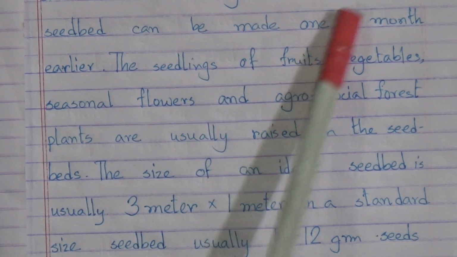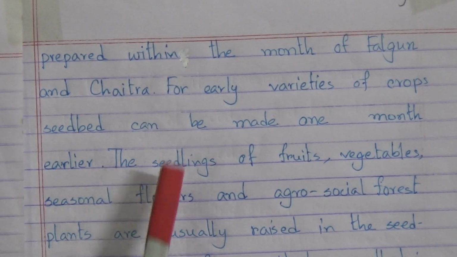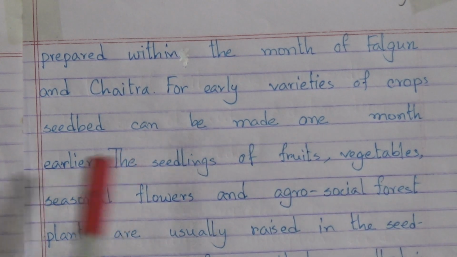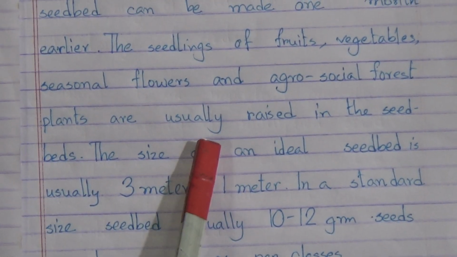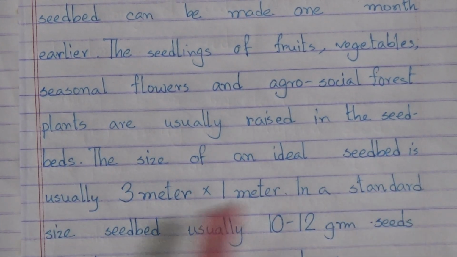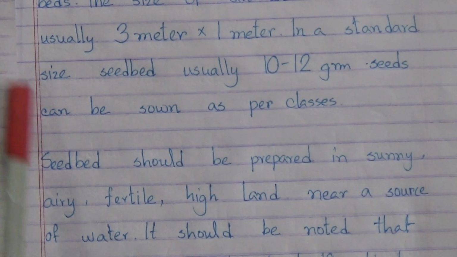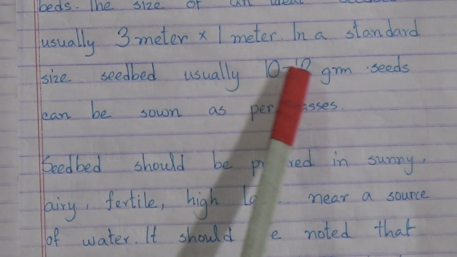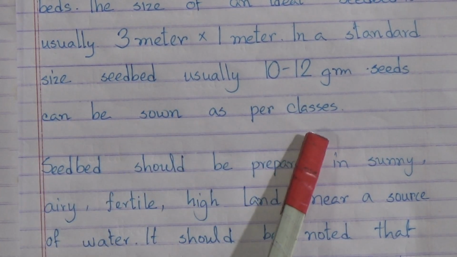For early varieties of crops, seedbed can be made 1 month earlier. The seedlings of fruits, vegetables, seasonal flowers and agro-social forest plants are usually raised in the seed beds. The size of an ideal seedbed is usually 3 meter into 1 meter. In a standard size seedbed, usually 10 to 12 gram seeds can be sown as per classes.